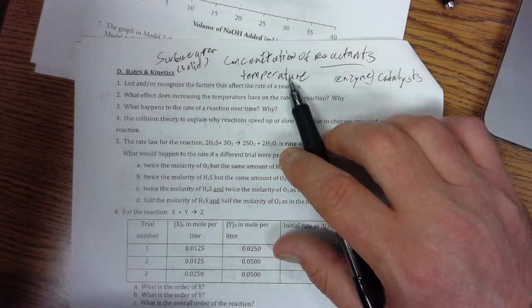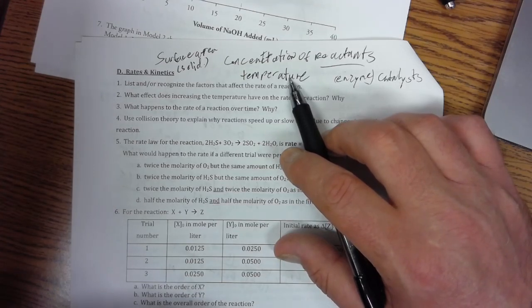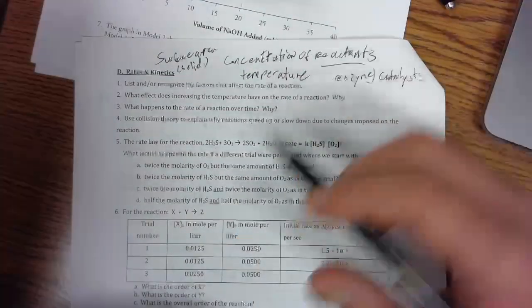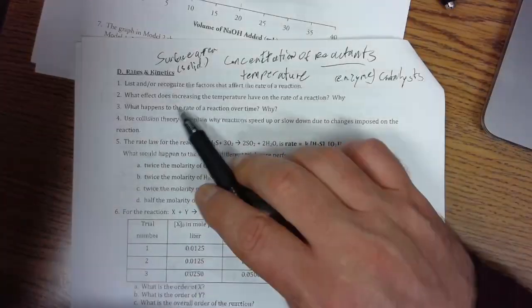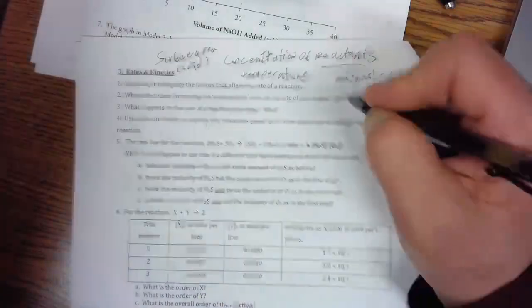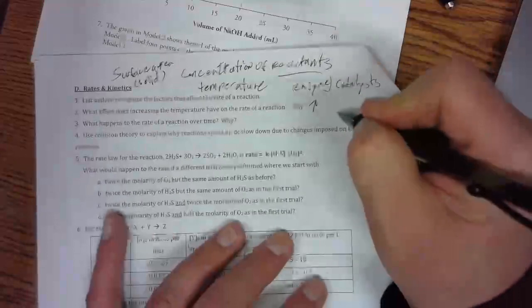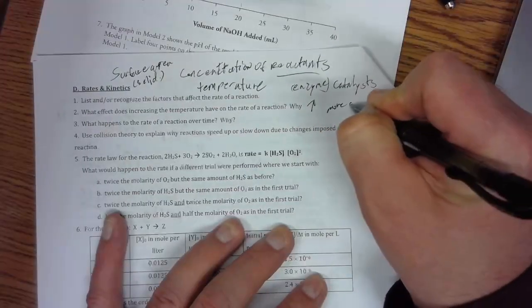It's about every 10 degrees, the reaction rate doubles. Every 10 degrees Kelvin increase, the reaction rate doubles. So if you decrease the temperature by 10 degrees, then it would half the reaction. What effect is increasing the temperature? It increases it because more collisions and more energy.